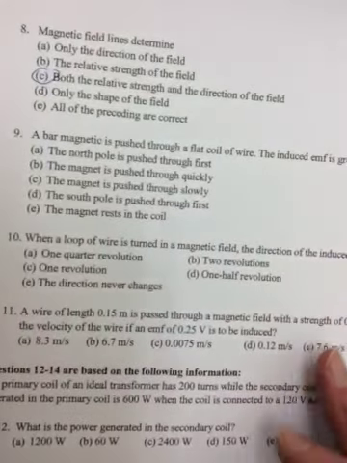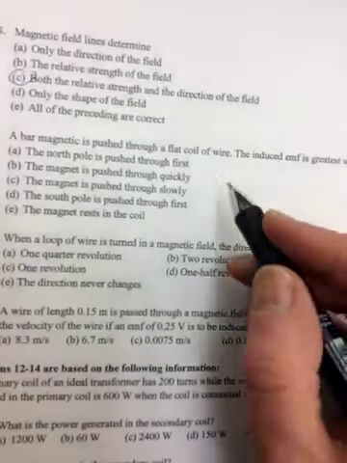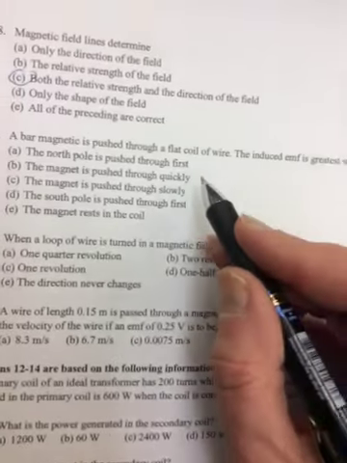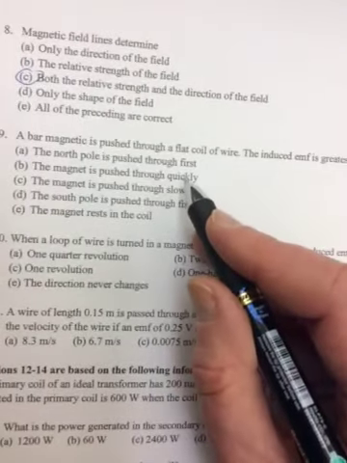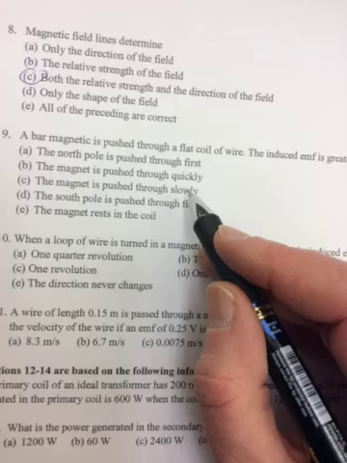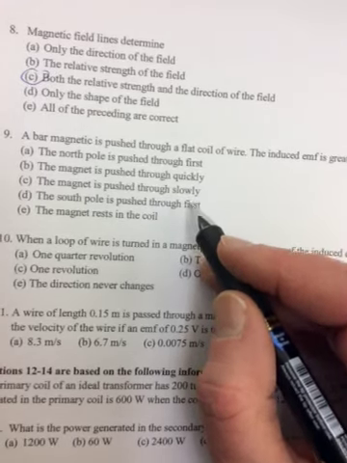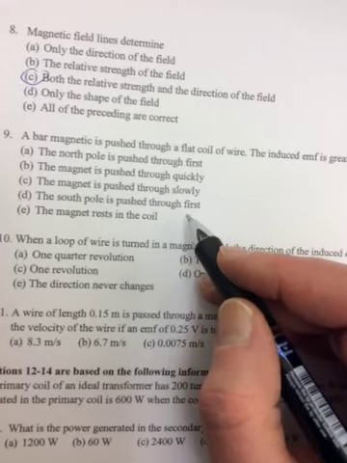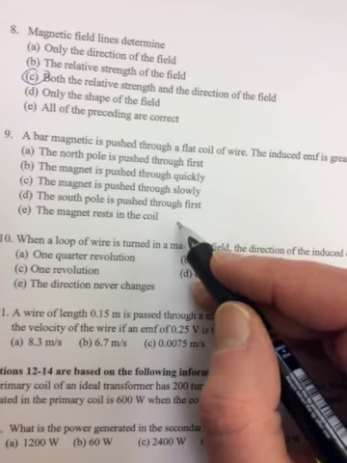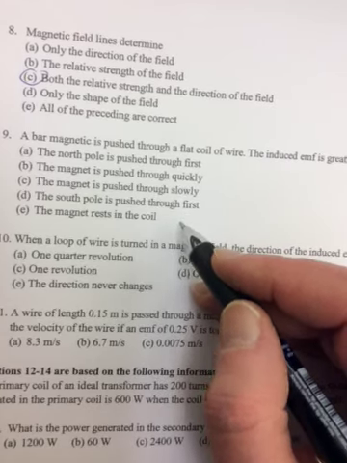And then the direction of the field. A bar magnet is pushed through a flat coil of wire. The induced EMF is greatest when the north pole is pushed through first, the magnet is pushed through quickly, the magnet is pushed through slowly, the south pole is pushed through first, and the magnet rests in the coil.